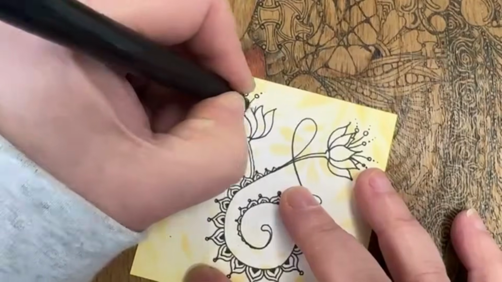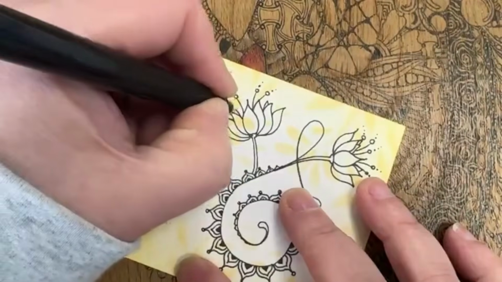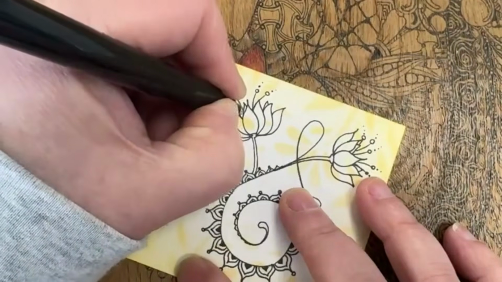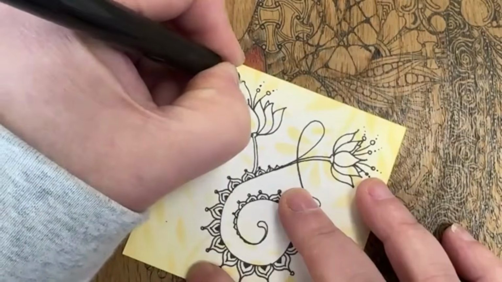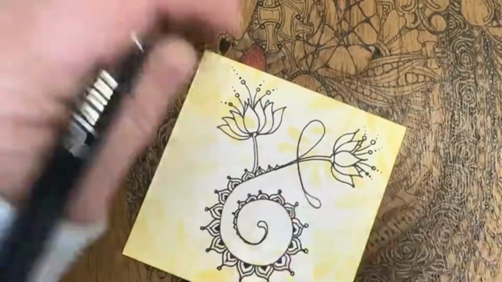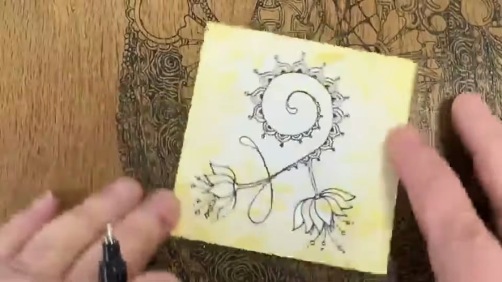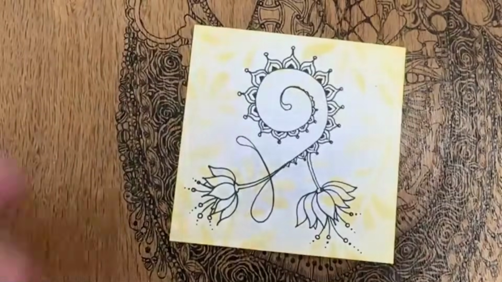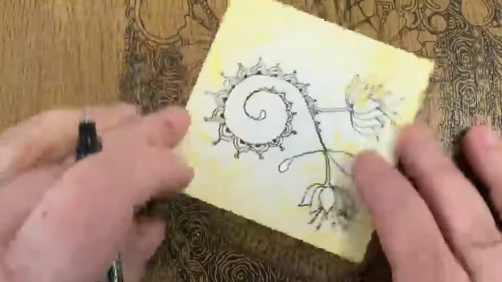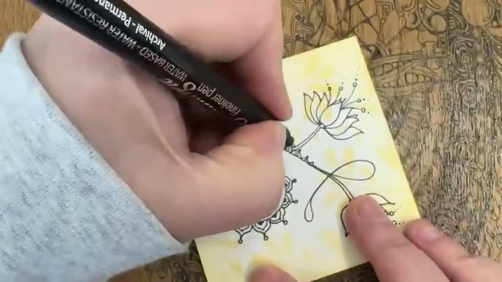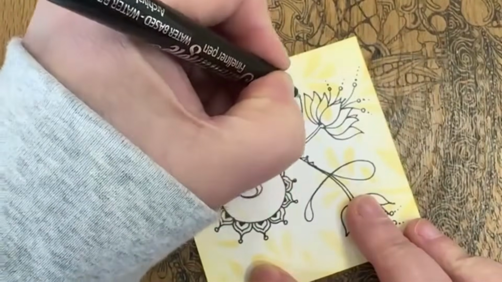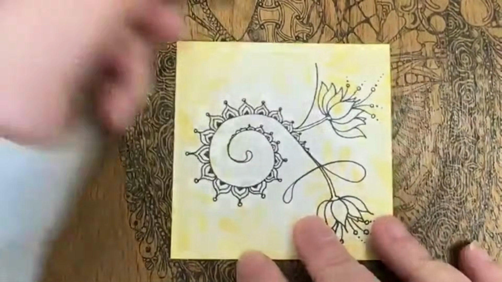And we could do a couple more of those little ones. Maybe I'm going to get another one in there. Okay. All right. So let's put a couple of leaves around these. So I'm going to start with a line, a bit of a curve there.